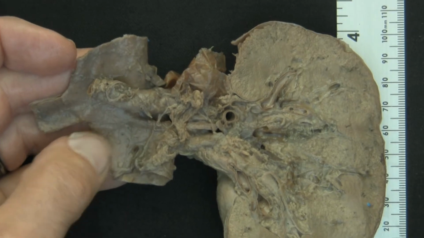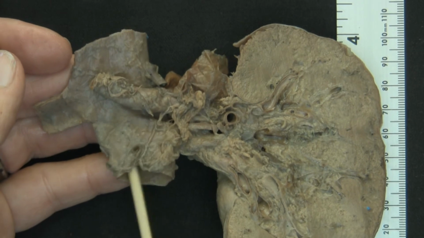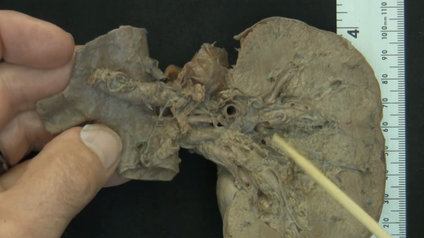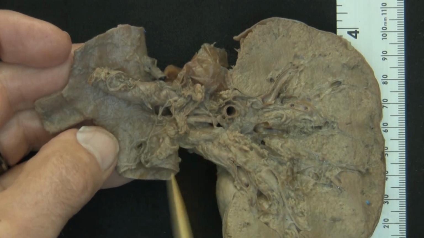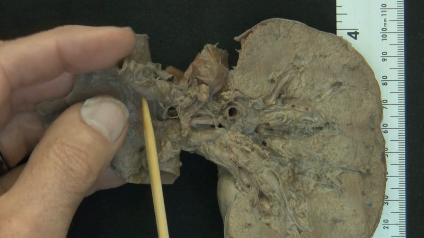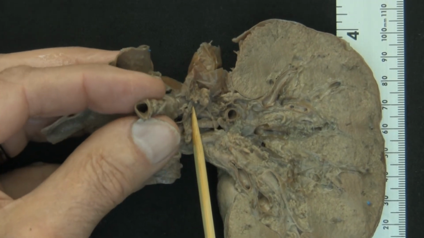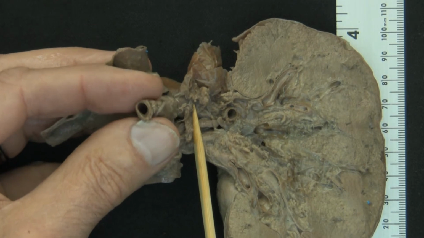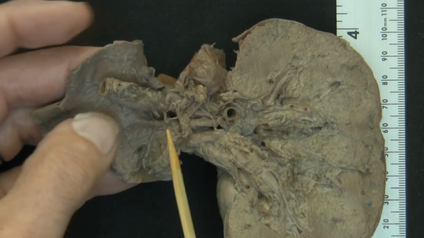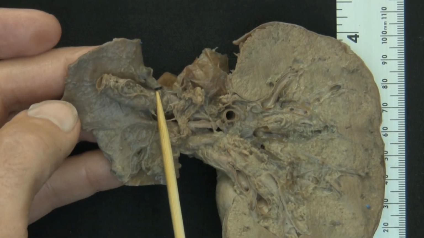In this specimen, a portion of the inferior vena cava is actually attached, and this vein, which empties into it, the renal vein. This vessel, if we lift it up, is rather firm and its lumen suggests that this then would be the renal artery.